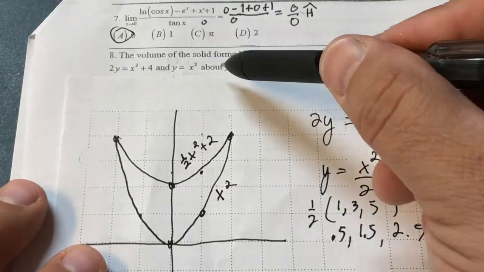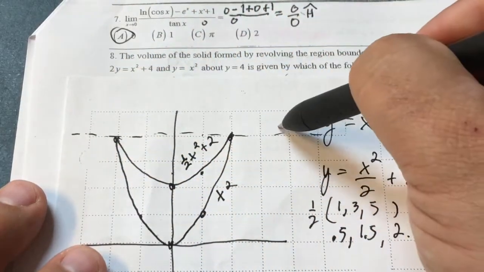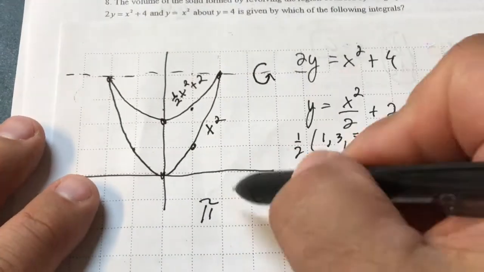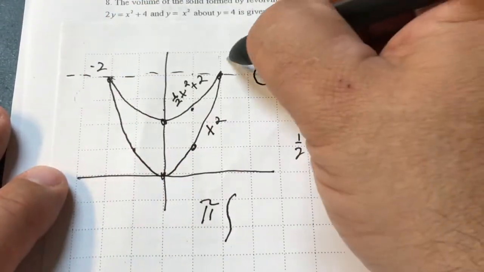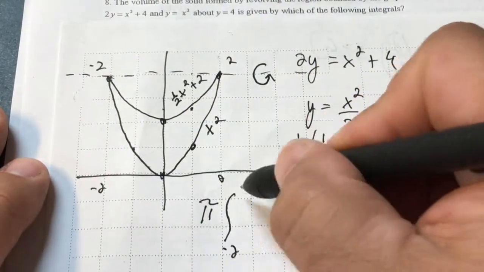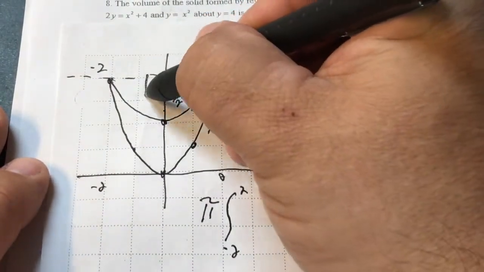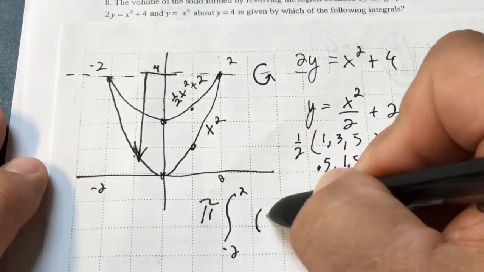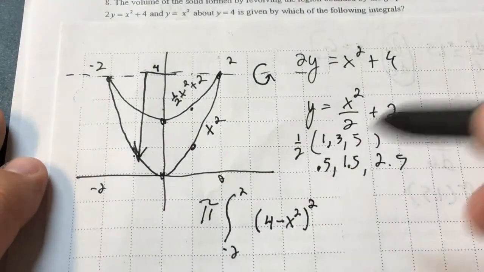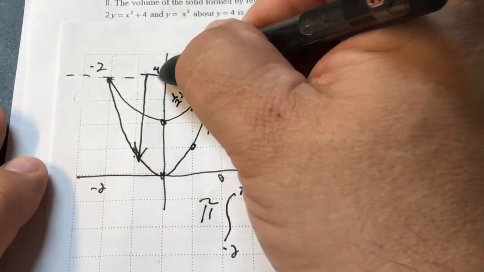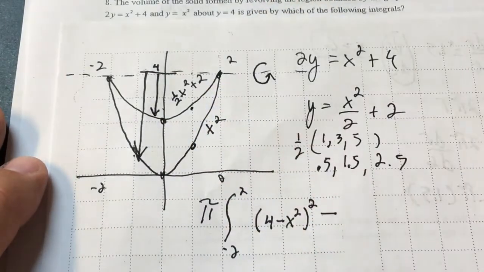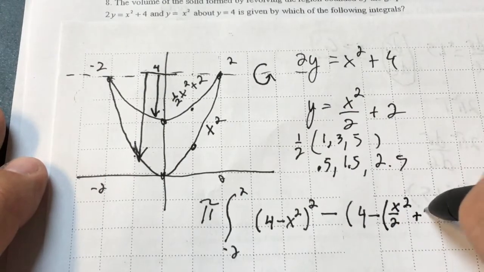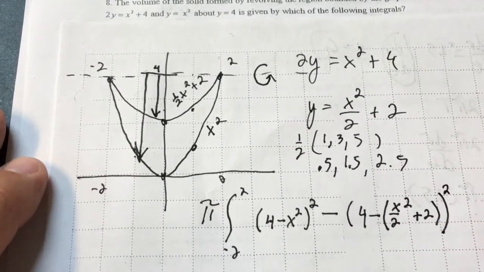Now this is tricky. It says it's revolved about the line y equals 4, which is right up here. That's the line that I'm revolving around. So this is going to be the integral from, they intersect at -2 to 2 on the x-axis. So from -2 to 2 of the outer radius squared. And this outer radius is 4 minus x squared, squared. Minus the inner radius. And this inner radius is 4 minus (1/2 x squared plus 2). That whole quantity squared with respect to x.